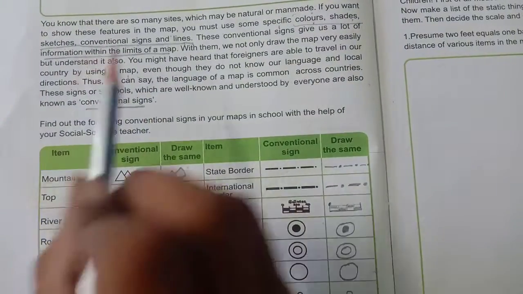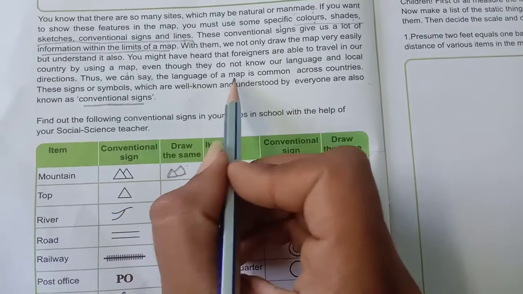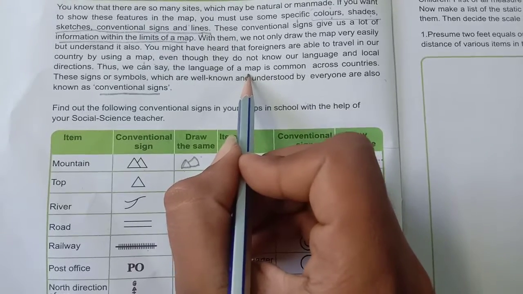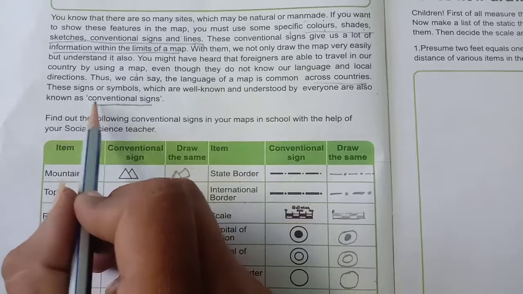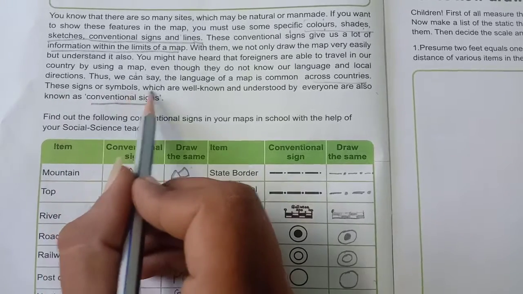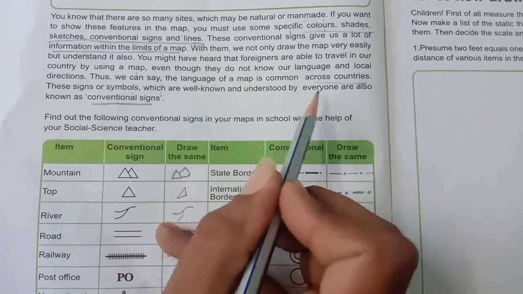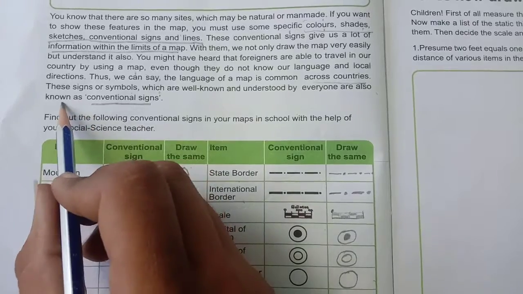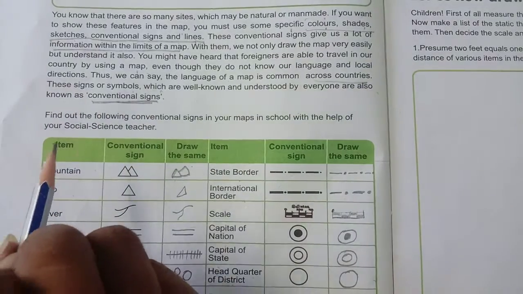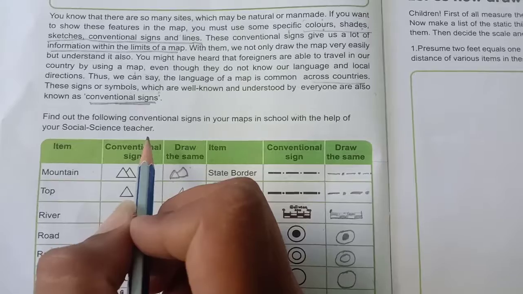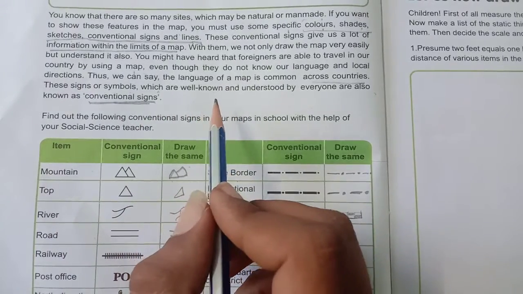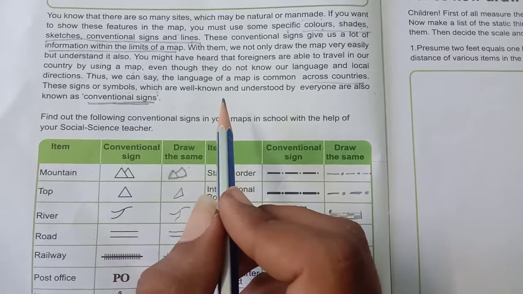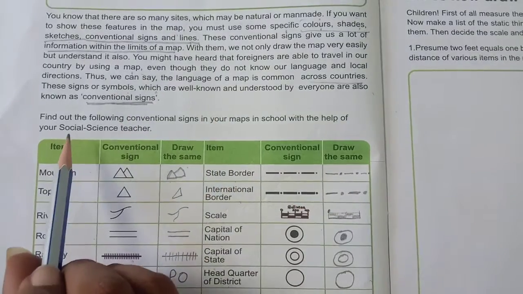All the countries have the same map symbols. These signs or symbols which are well known and understood by anyone are known as conventional signs. What are conventional signs? Any symbol or sign which is known by all the countries is known as a conventional sign.